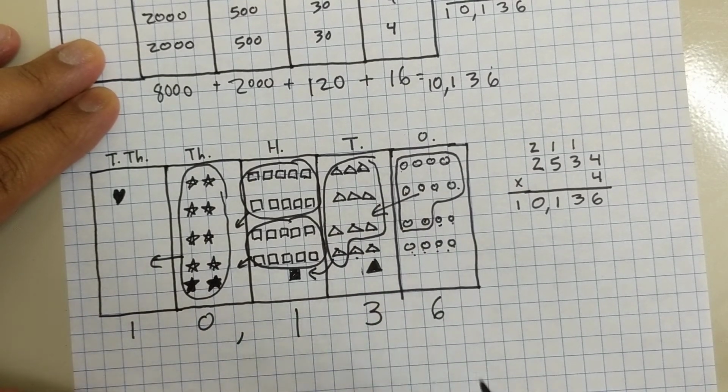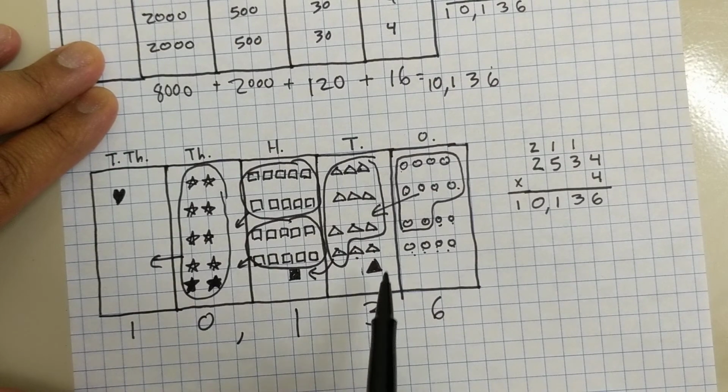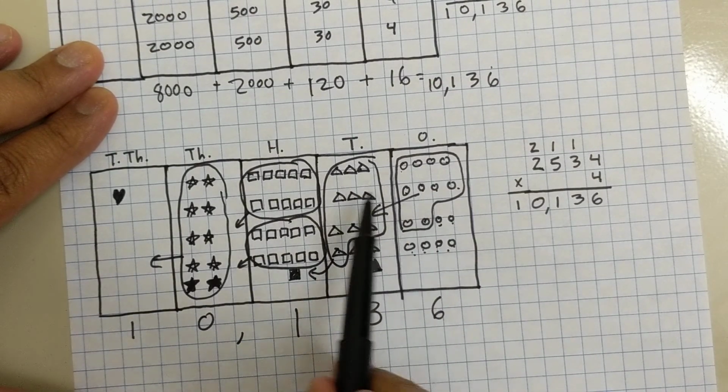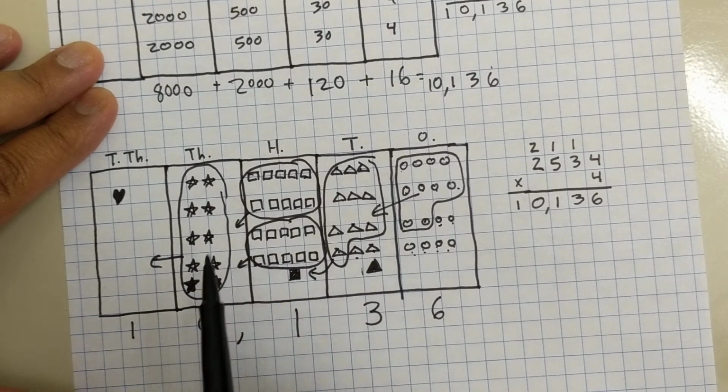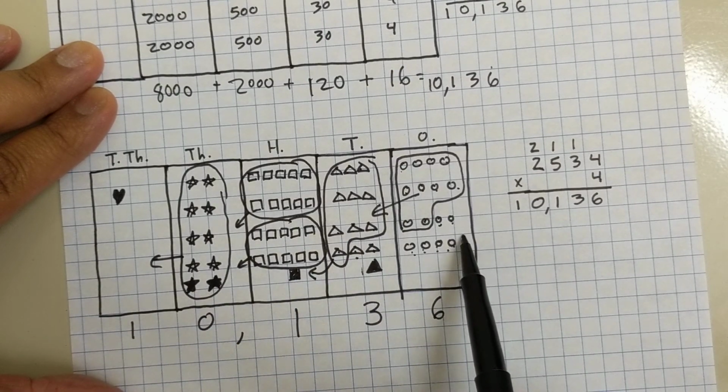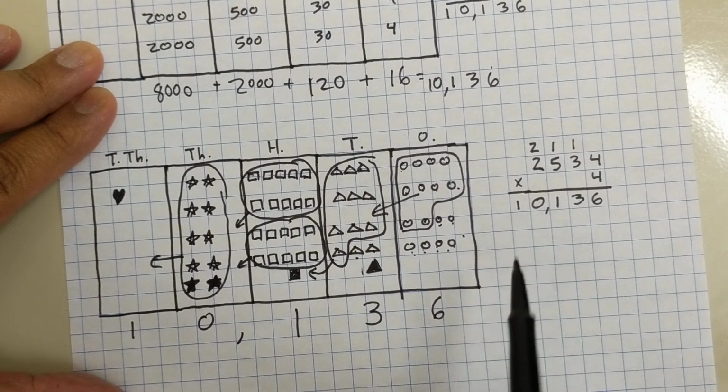If they're having trouble with this, that's fine. This is hard. There's a reason we don't do this, and we do this instead. We'll work more on this in class if they're having trouble with it, but really, this is just the visual representation of the regular regrouping algorithm.